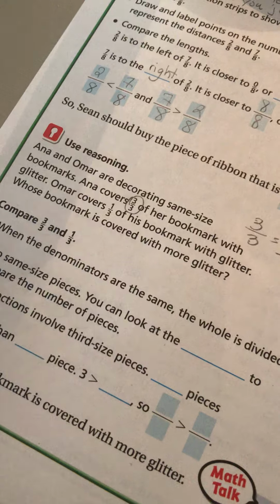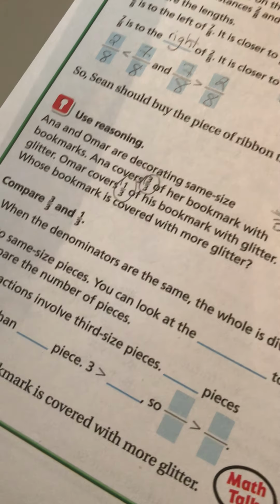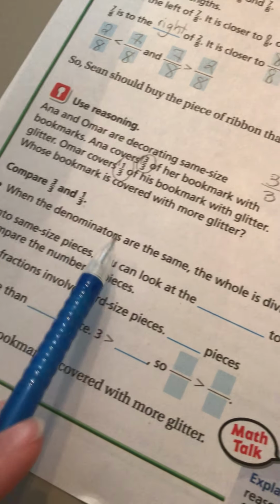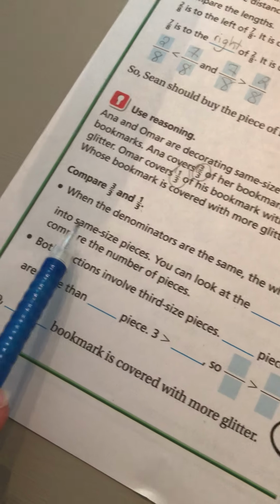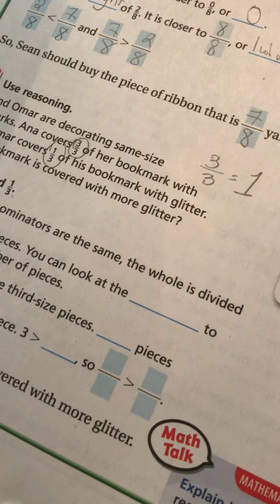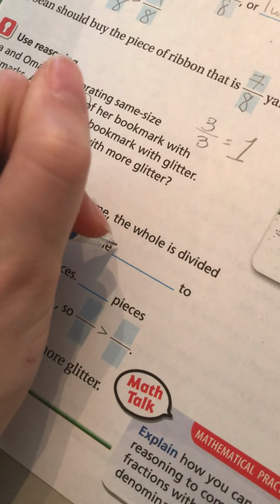Now, Omar covers 1/3 of his bookmark with glitter. Whose bookmark is covered with more glitter? We're comparing these two fractions. When the denominators are the same, the whole is divided into the same size pieces. You can look at the numerators to compare the number of pieces.